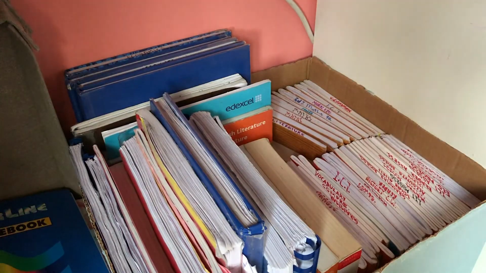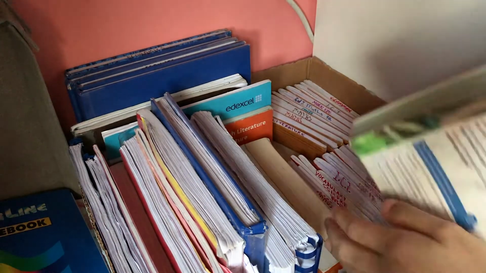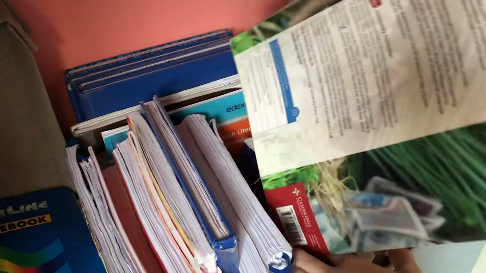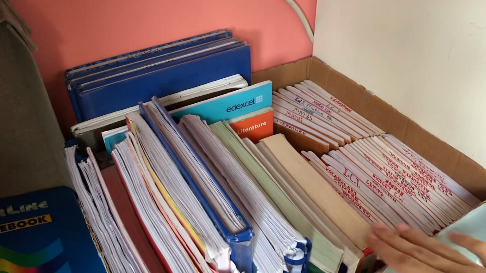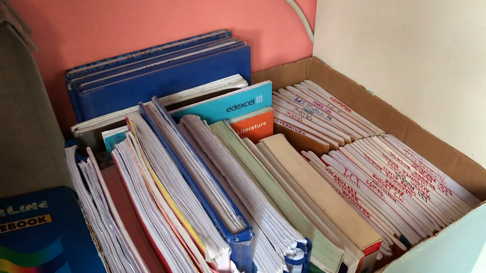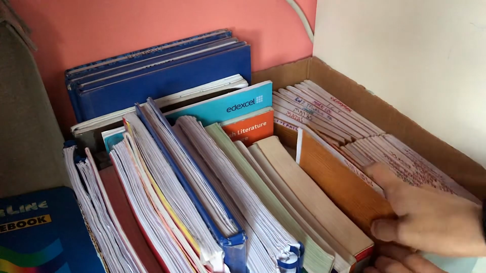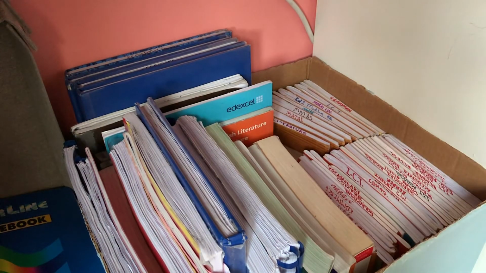Then finally I decided I would end my study session and I put my books into this box of mine where I keep all my books, and then that was it. I did not study anymore that day because I had some other tasks to do.